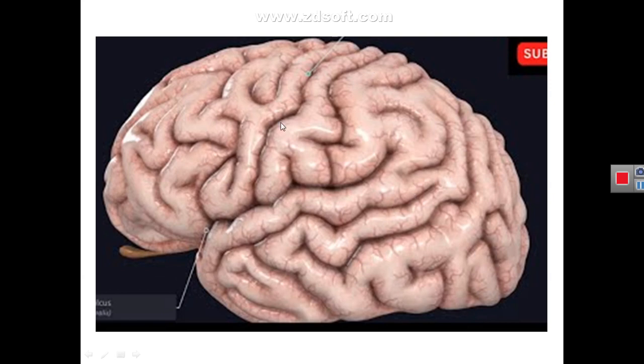This is the central sulcus. This is the precentral gyrus, postcentral gyrus, postcentral sulcus, precentral sulcus, superior frontal gyrus, middle frontal gyrus, inferior frontal gyrus. This is the stem of the lateral sulcus with posterior ramus, anterior ascending, and anterior horizontal. So this is pars opercularis, pars triangularis, and pars orbitalis.